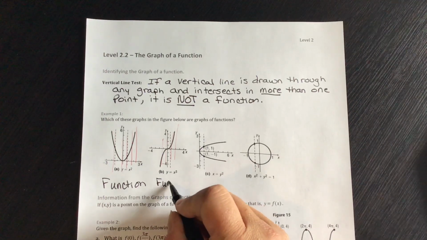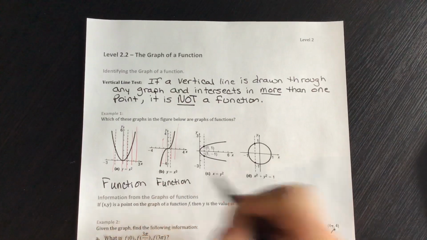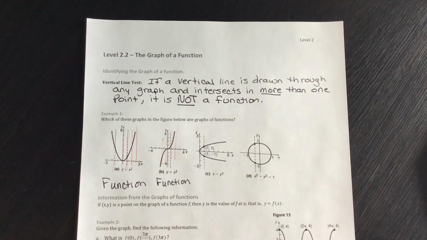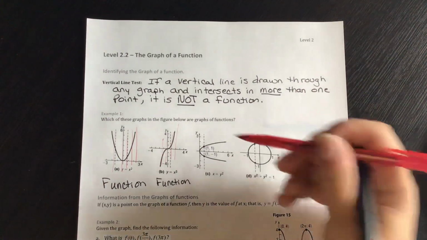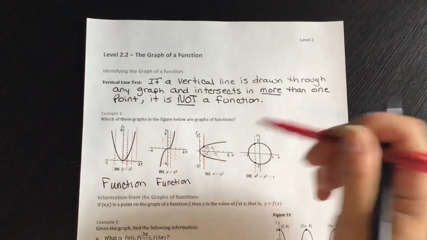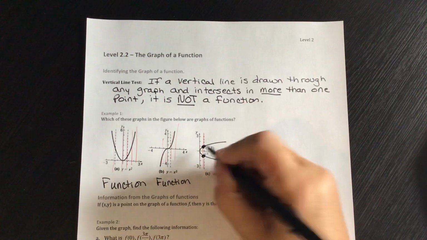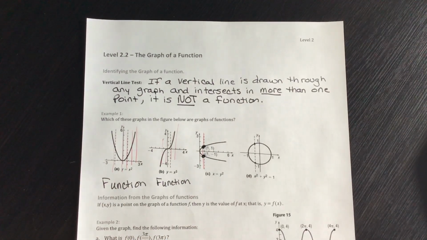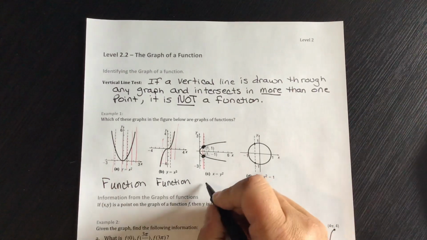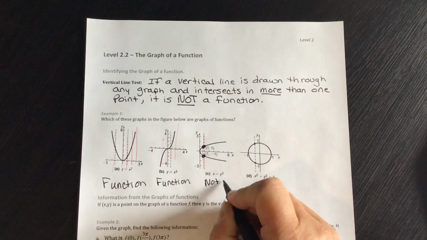It is a function. In part C, we draw that vertical line through any place on this graph, and in this case, it's going to hit in more than one spot, so this is not a function.